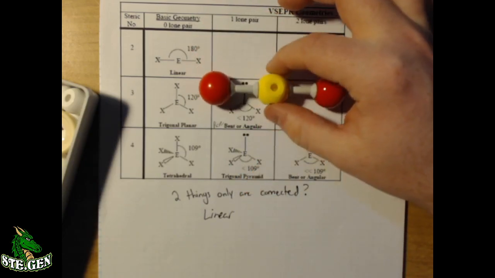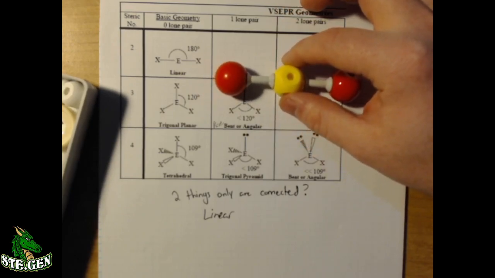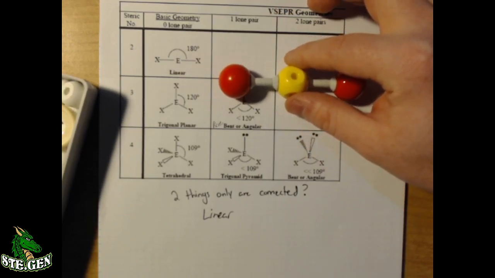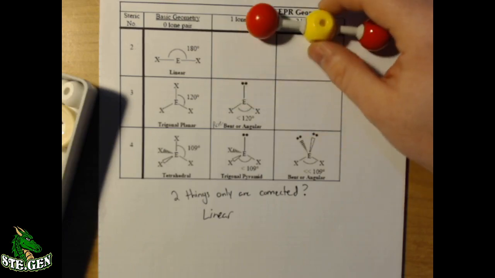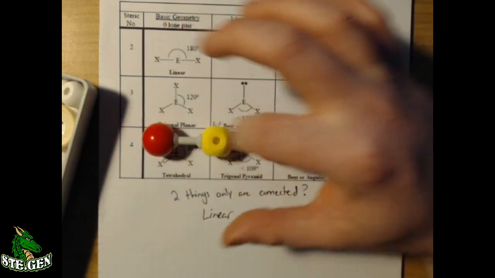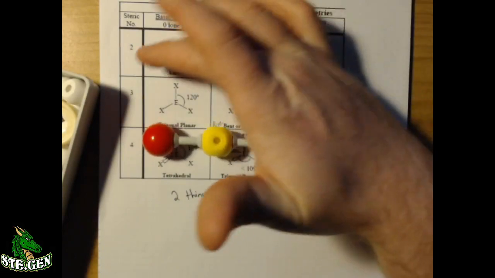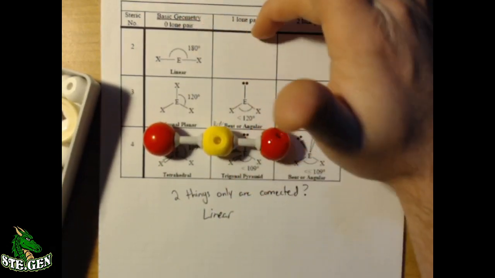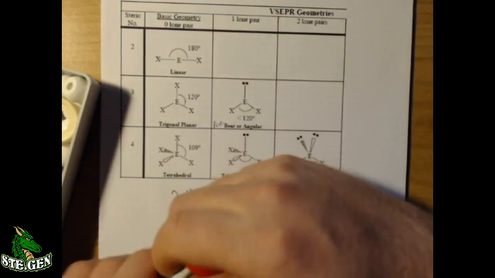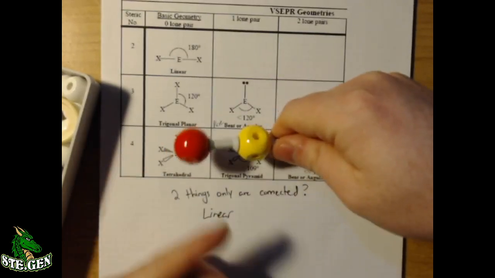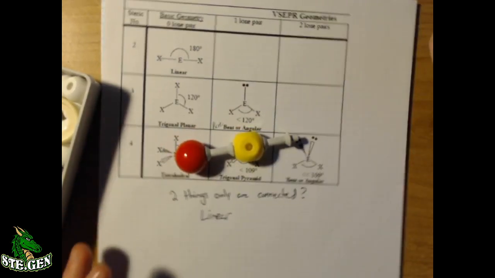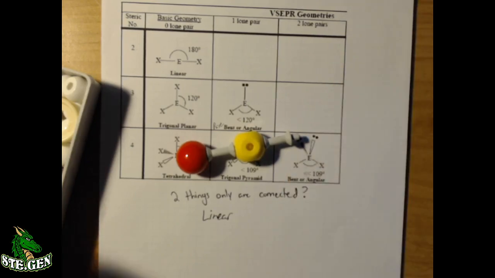Now, if we have three things, your brain is going to tell you, well, we've got to get them as far away from each other as possible. The furthest away that I can get them is going to be if it's flat. So again, notice this is a steric number of 2. And I mentioned in the other video, there's no box here for one lone pair. Well, if there was a lone pair over here, if there was unbonded electrons, we're now down to two things. So it's got to be linear because it's only two things.